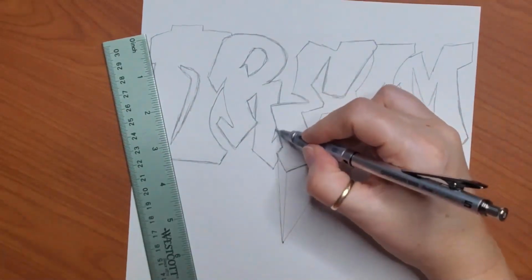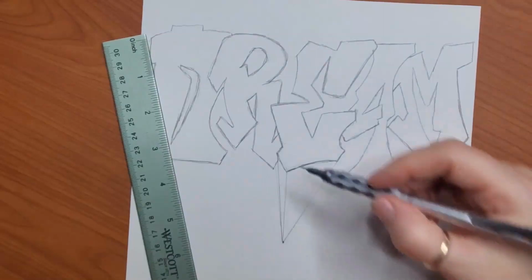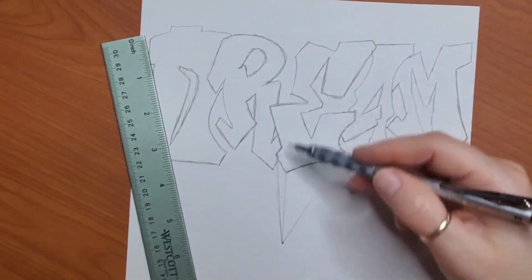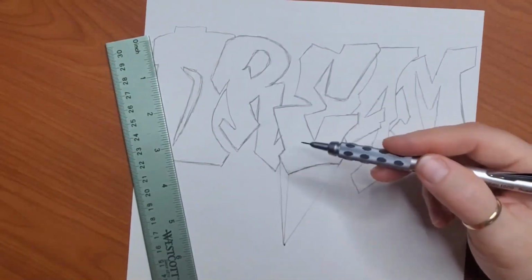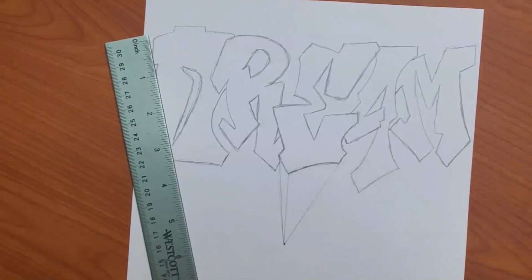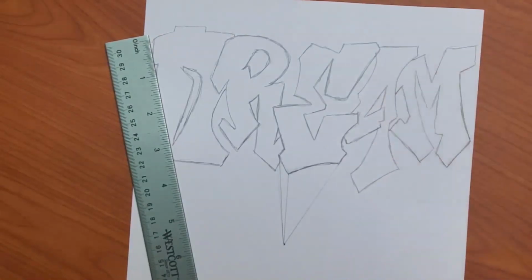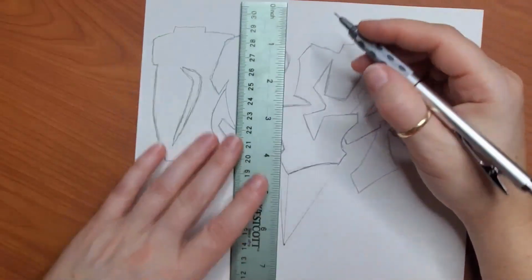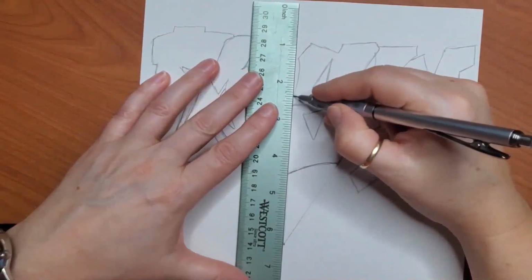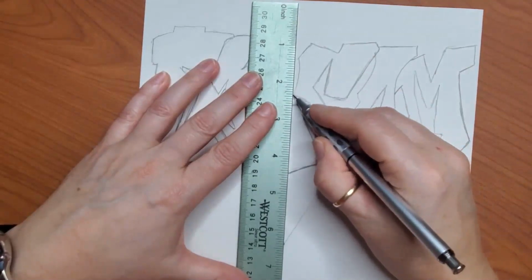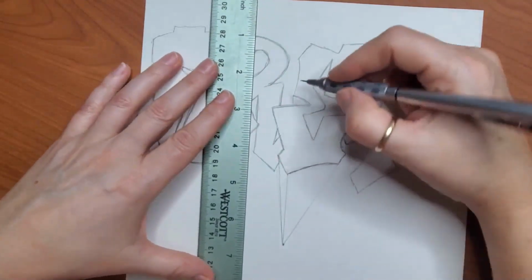So I'm going to leave that one off. Technically, it really should be included, but with your artwork, you can always take your own artistic liberties and you don't have to totally follow all the rules. Break the rules as you see fit and do your drawing the way you want to draw it.